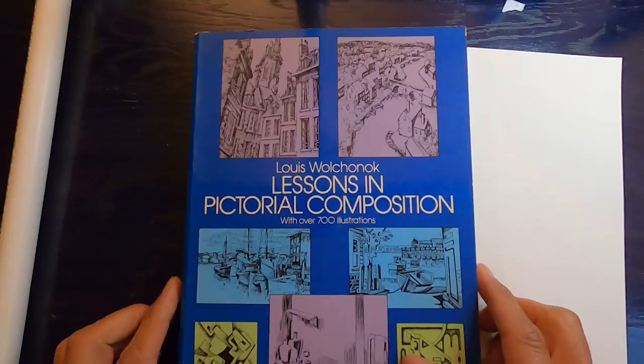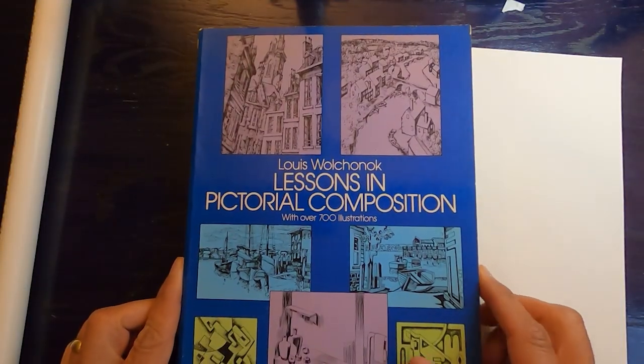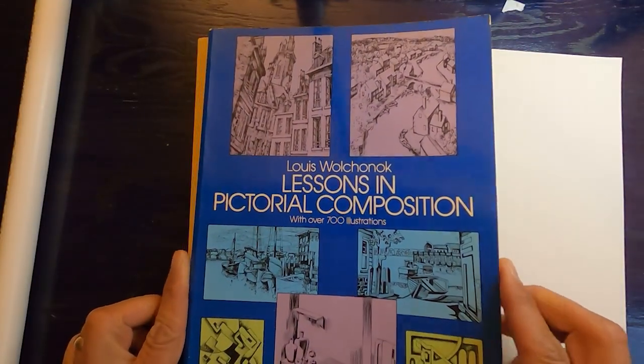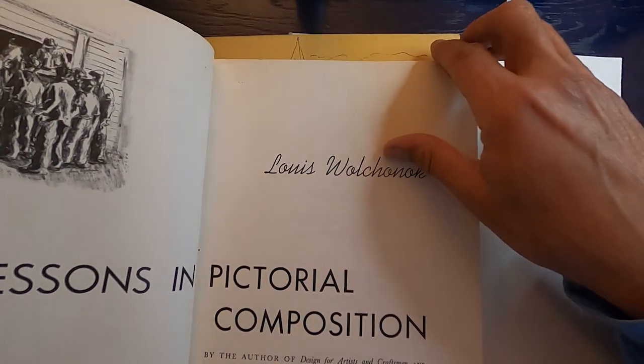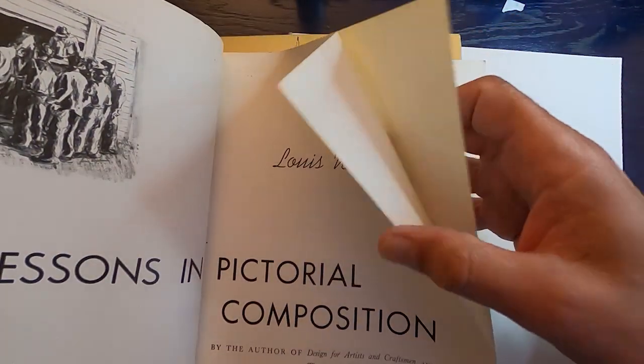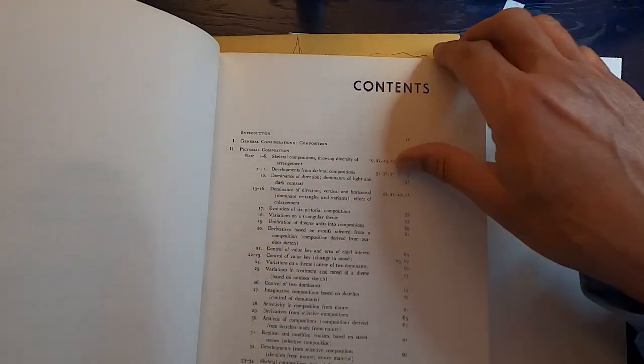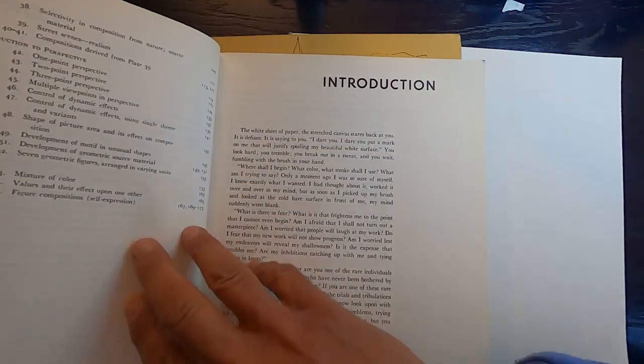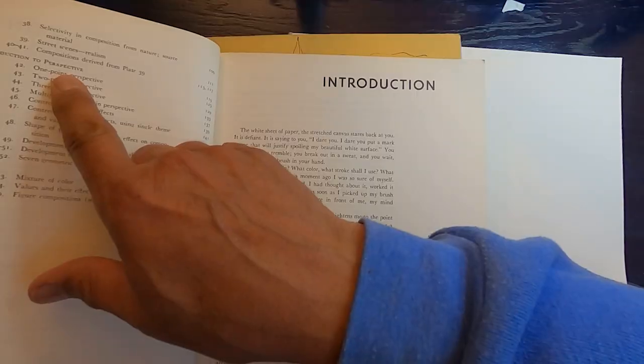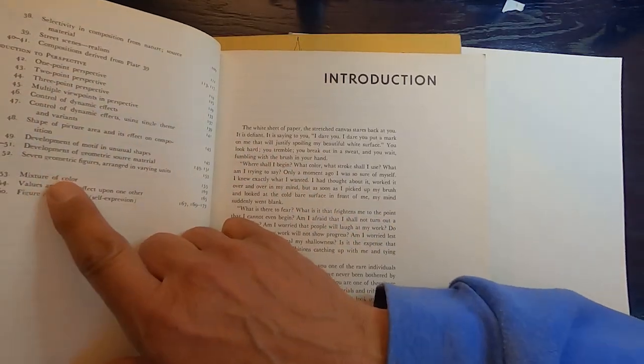The next book is called Lessons in Pictorial Composition, and this book has a lot of realistic and abstract ways of teaching you composition. And here in the table of contents, pictorial composition is most of the stuff, and then Introduction to Perspective are these chapters here.